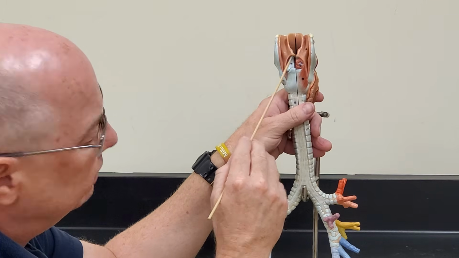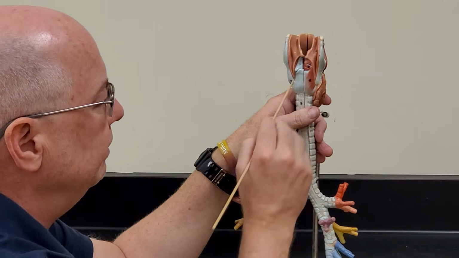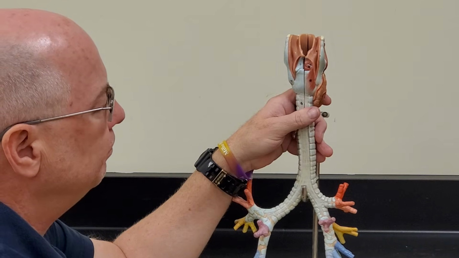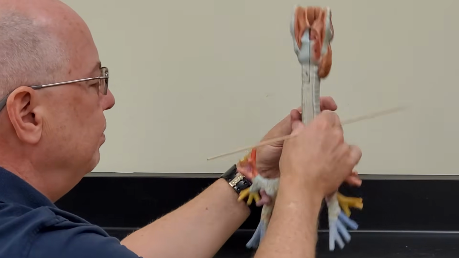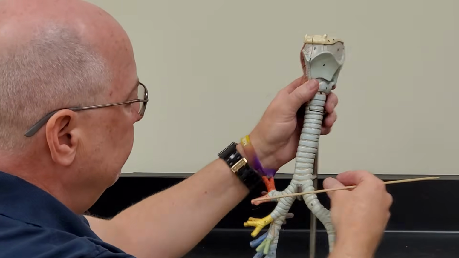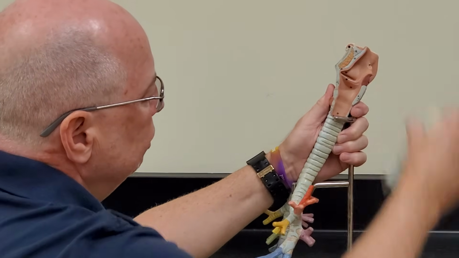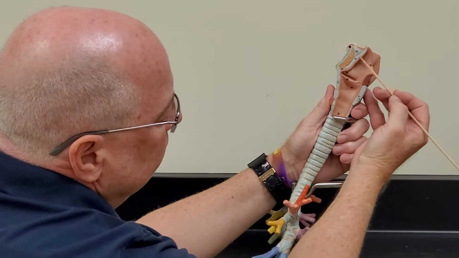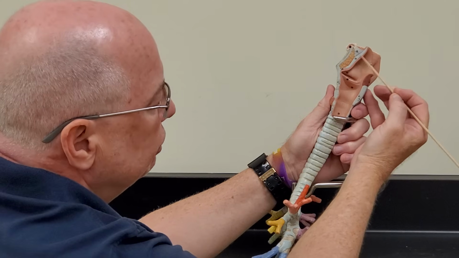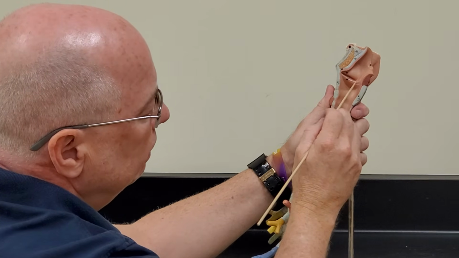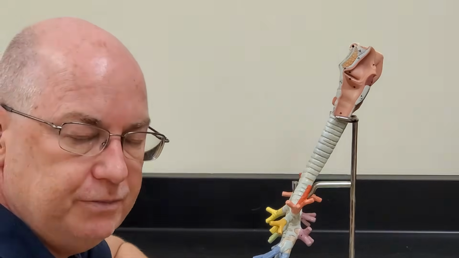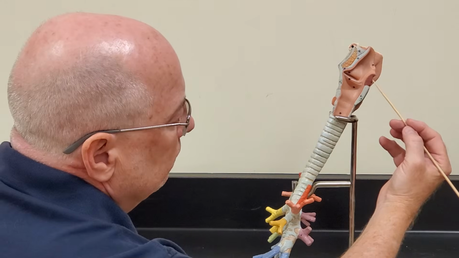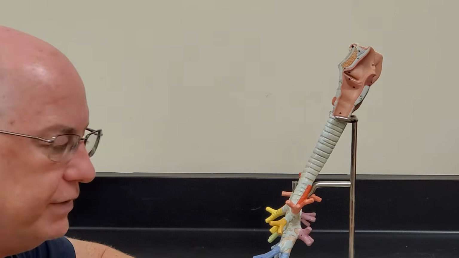There's another one at the very tip called the corniculate cartilage. But that's the arytenoid cartilage. Now, if I open the model up, let me turn it around here and open it. The things that you can see on the inside would be, this is the epiglottis. This is the vestibular fold and the vocal fold, or vestibular cord and vocal cord. You can see the musculature and some other structures here, but we're not going to learn all of that for this class.